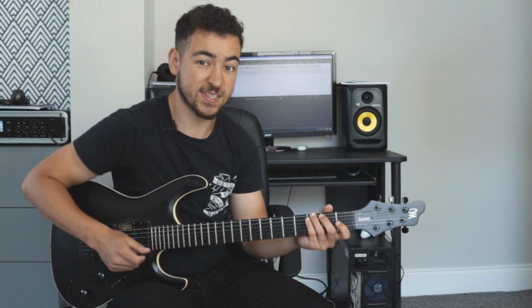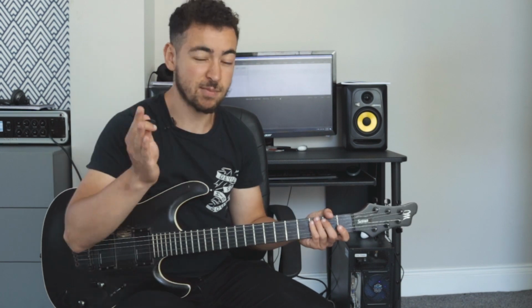The second type of passing chord we're going to be using is slash chords, and we're taking that same concept of using diatonic notes and walking down or up to the next chord, except we're keeping the chords the same and just changing the bass note. So let me show you what I mean.